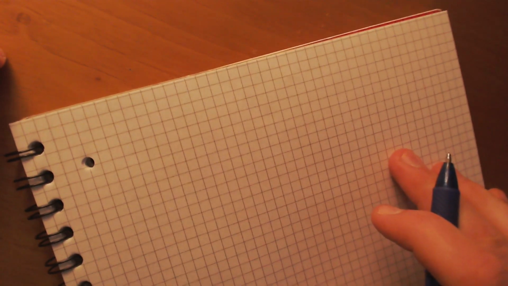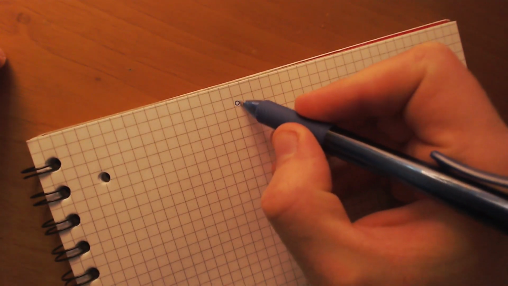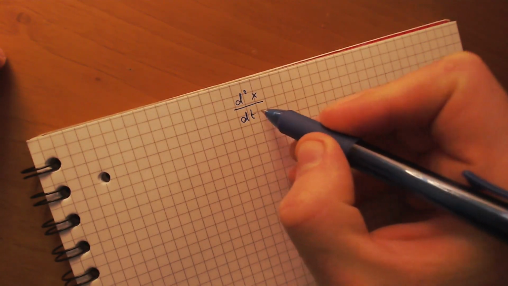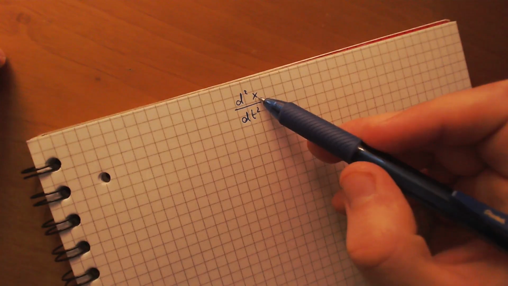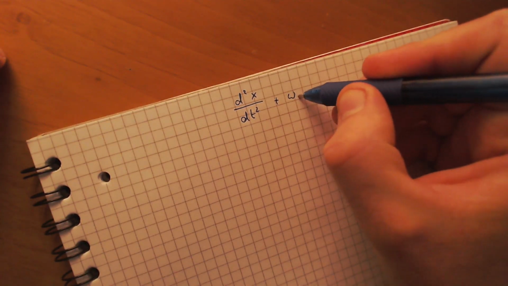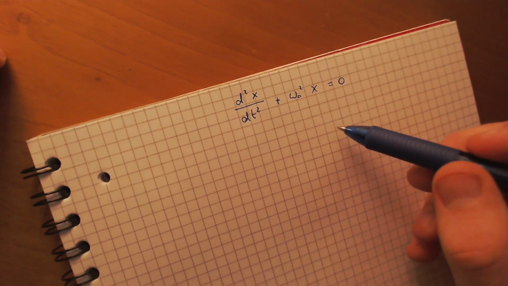So first of all, we can define a harmonic oscillator as any system that satisfies the following equation. The second order derivative of the position x of the system with respect to time plus omega 0 squared times x equal to 0.